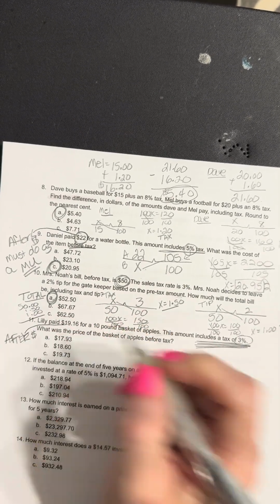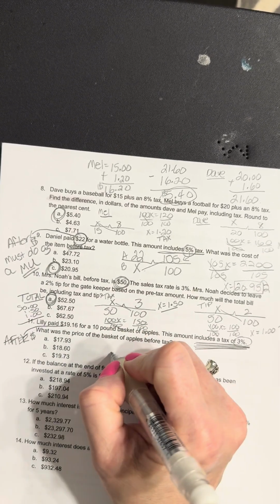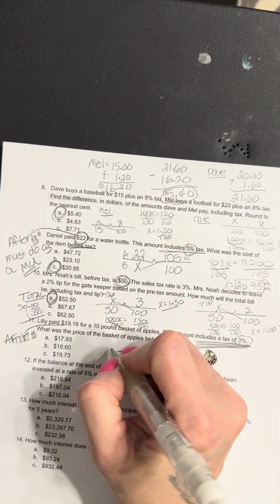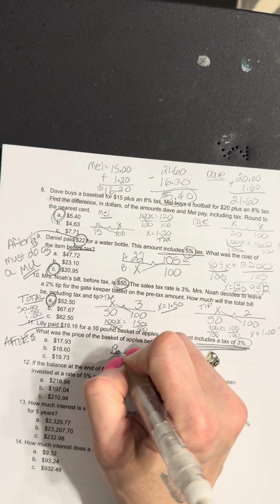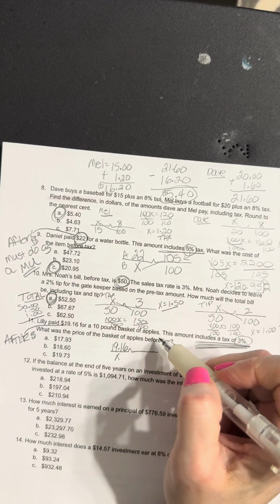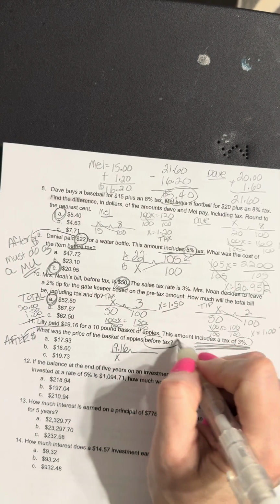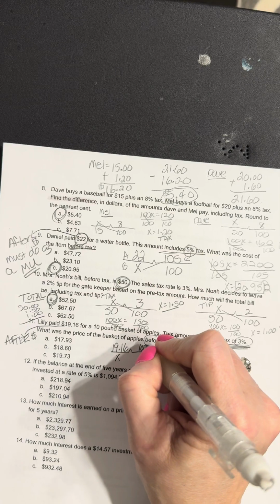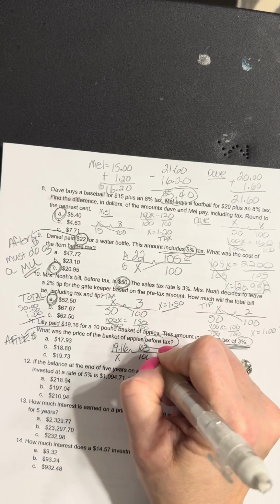So we've got to do this as a markup. The 19.16 would go here. It's asking you for the price of the apples before tax. 3% has to be 103 over 100.